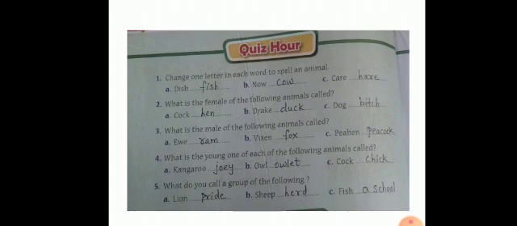Second one, drake. What is the female animal of drake? Duck. Understood? Third one, dog. That is bitch. Understood, students? Now, third question. Now, here is the vice versa. What is the male of the following animals called?